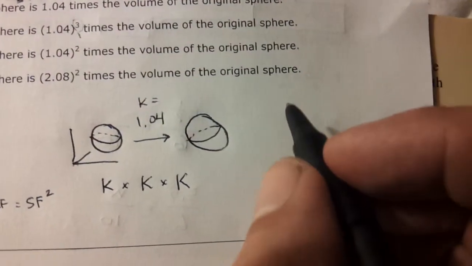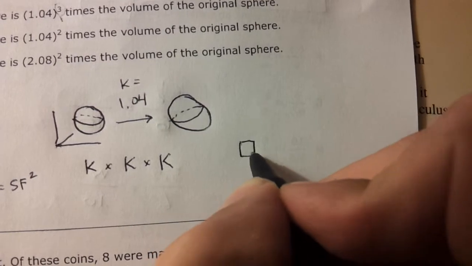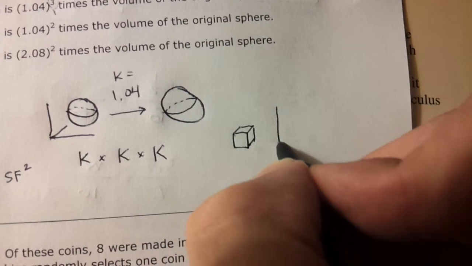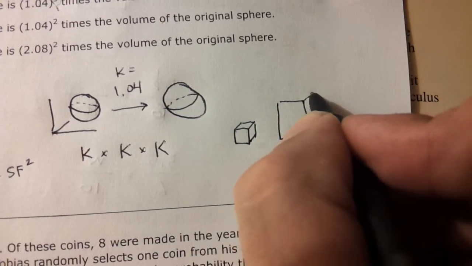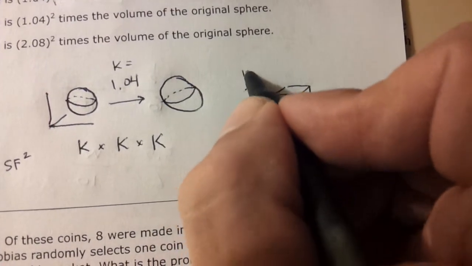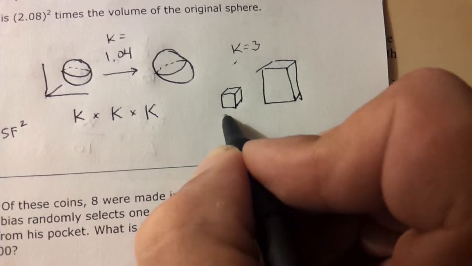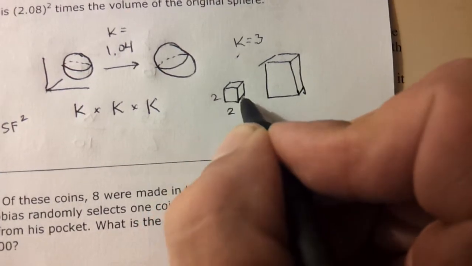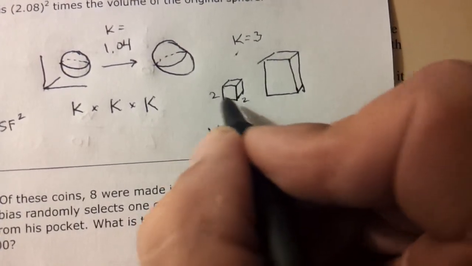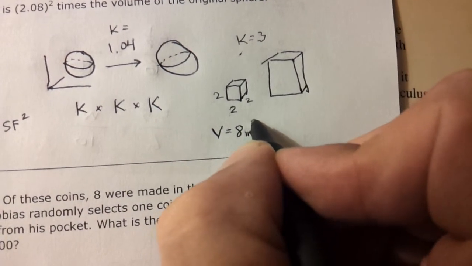Let's take a look at a simpler problem. Let's say that we have a cube, and we're going to dilate that cube by a scale factor of, let's say, 3. So the scale factor is going to be 3. Let's say that it's 2 units on a side for this cube. 2 times 2 times 2. So the original volume is equal to 2 times 2 times 2. 2 times 2 is 4, times 2 is 8. It's going to be 8. Let's say that's inches cubed.